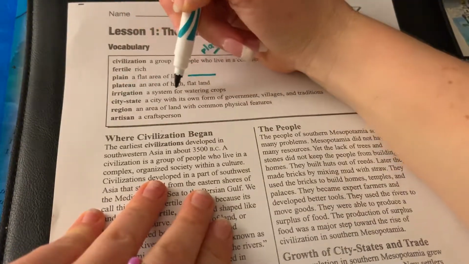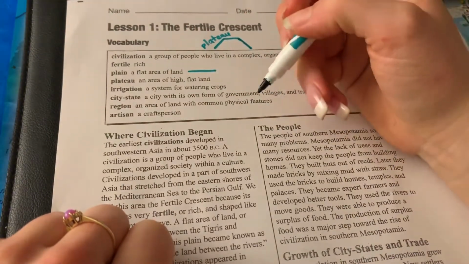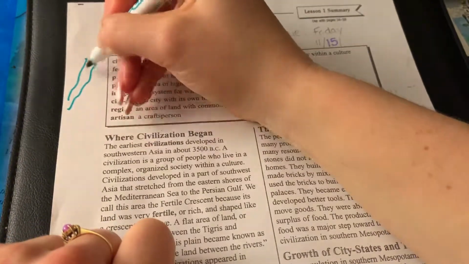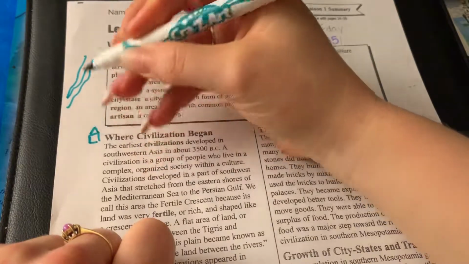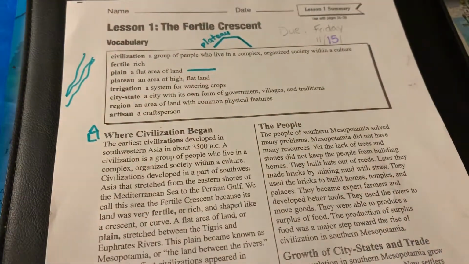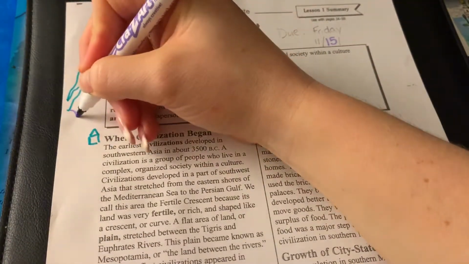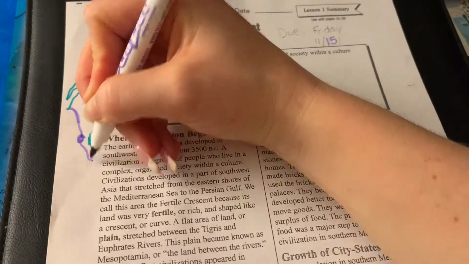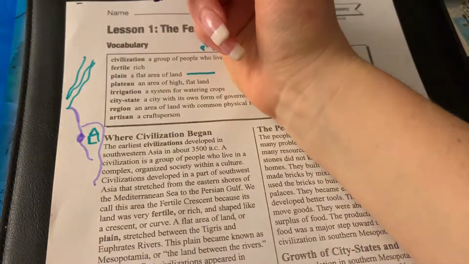Irrigation is a system for watering crops. We'll learn more about that in here, but basically if the river was over here and their houses and everything that they needed water was way over here, instead of carrying buckets of water back and forth, they had irrigation systems, so like a system of little trenches that would go and form little pools right by where they needed it. So they'd have it go all the way through their community.